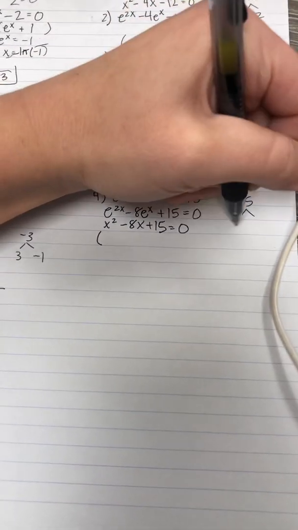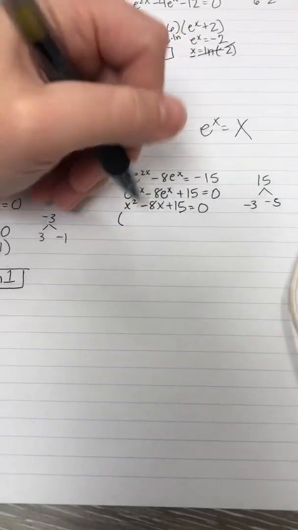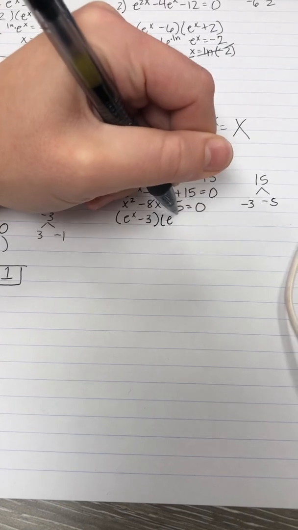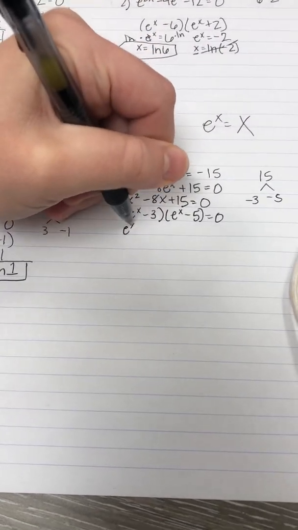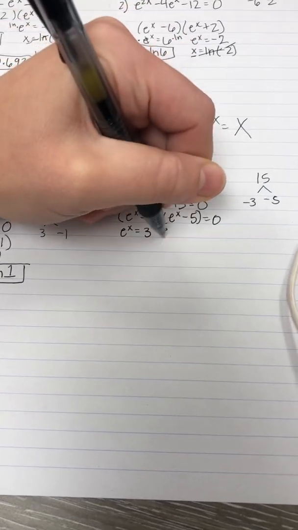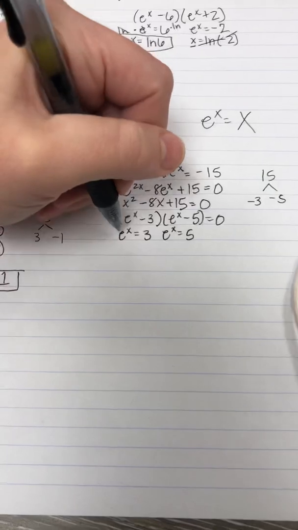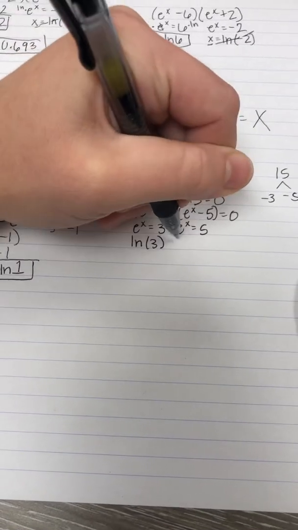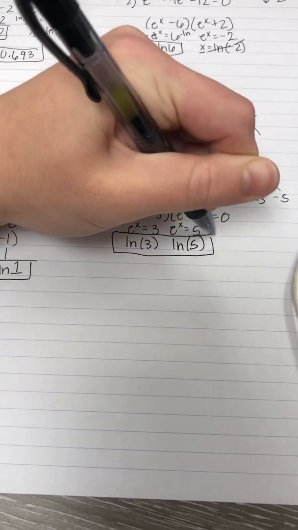So for 15, we've got, looks like negative 3 and negative 5. All right, e to the x minus 3, e to the x minus 5. e to the x is equal to 3, e to the x is equal to 5. And it looks like we will actually have two answers here because they are both positive.